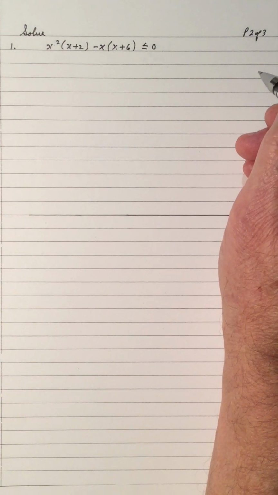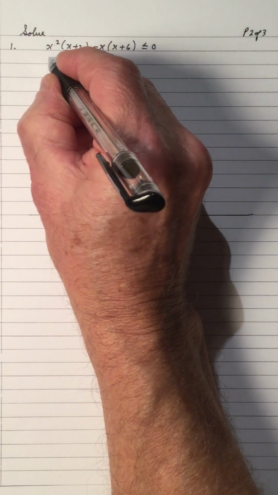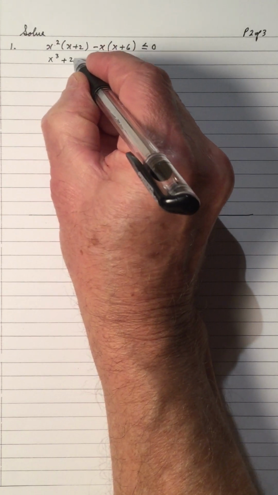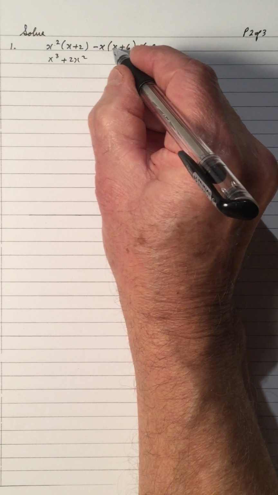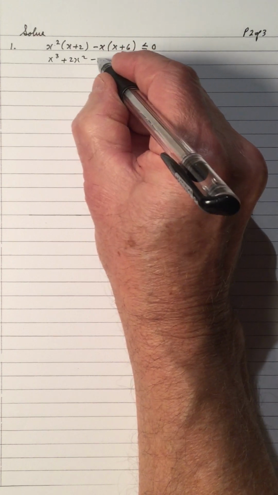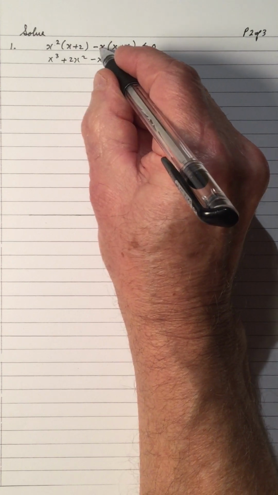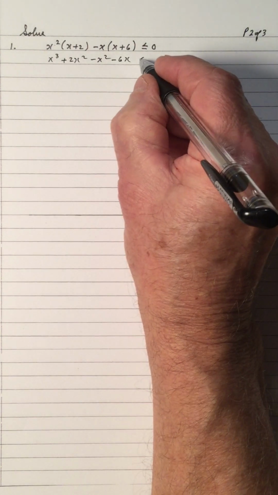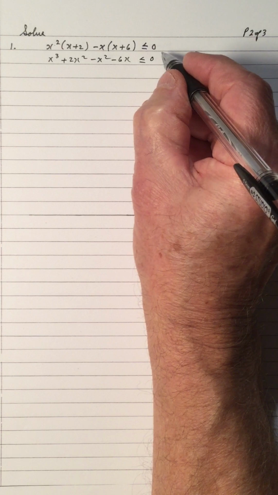So, to simplify this, I obey PEMDAS. I remove the brackets, so x squared times x is x cubed. X squared times plus 2 is plus 2x squared. Negative x times x is negative x squared. Negative x times 6 is negative 6x, less than or equal to 0.